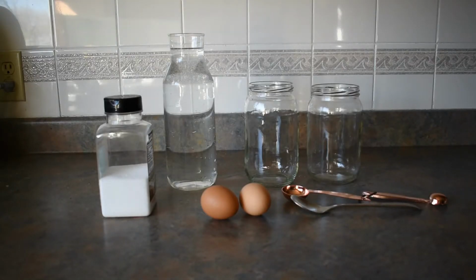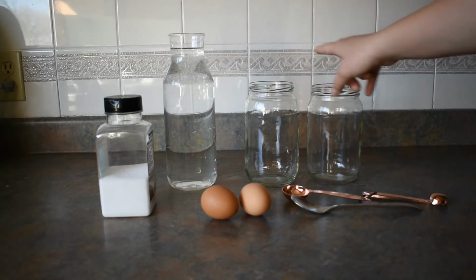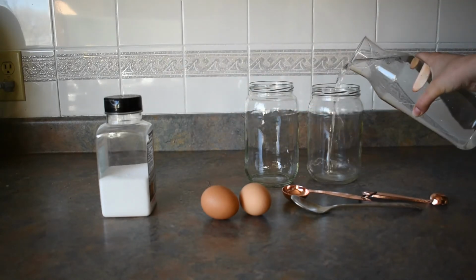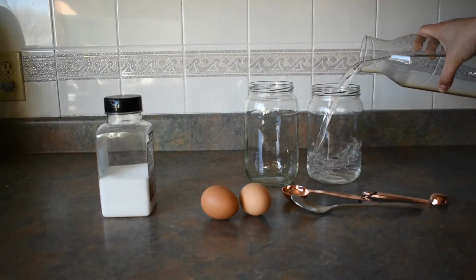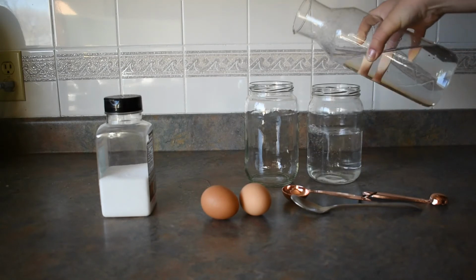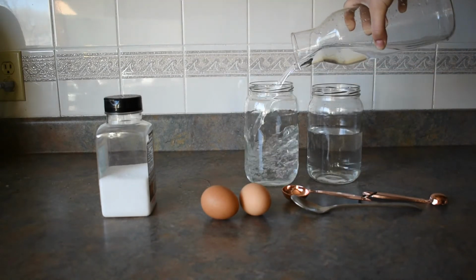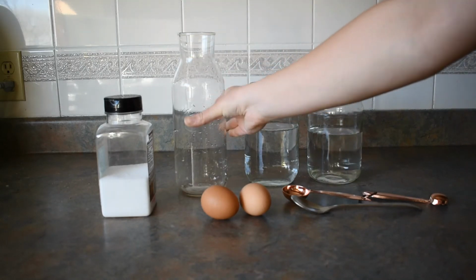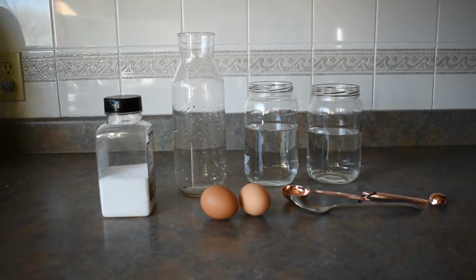Next, I will be writing my procedure. But before I write it, I'm going to first fill the glasses with some water. So I have my 2 jars and I'm going to fill each jar with some water. That is my step 1. I got my jars and I filled them with water.